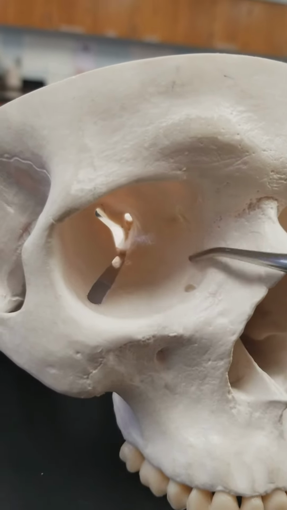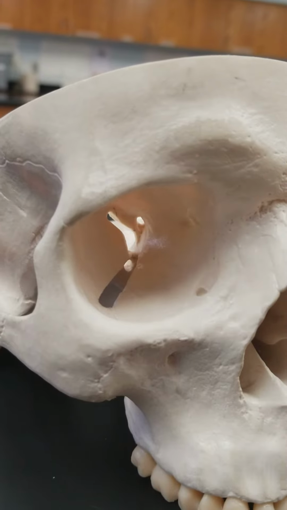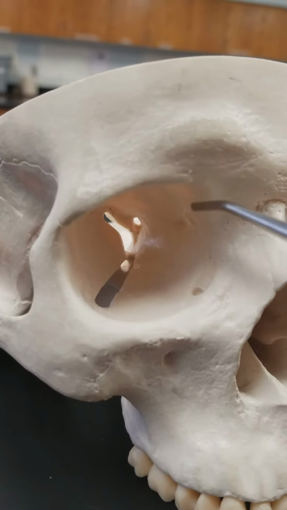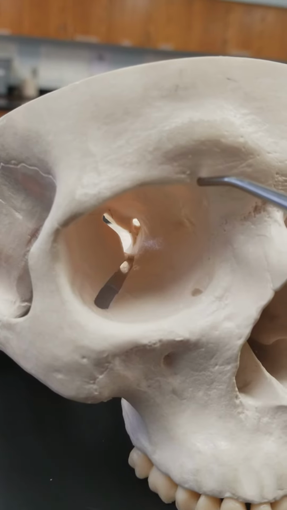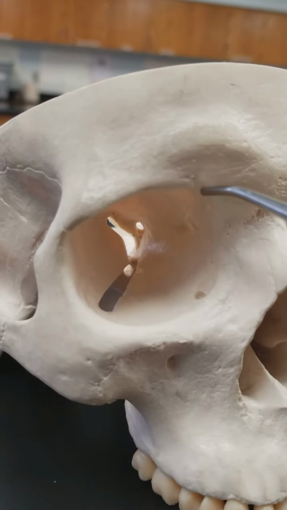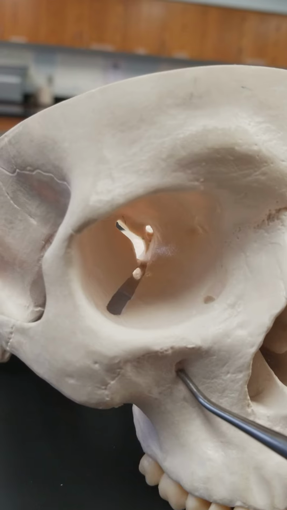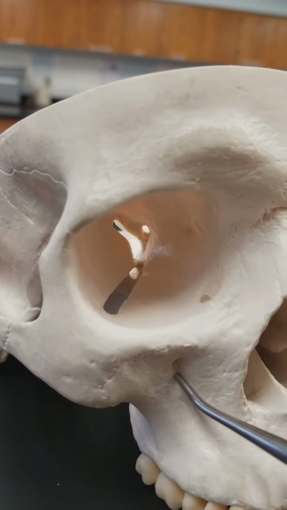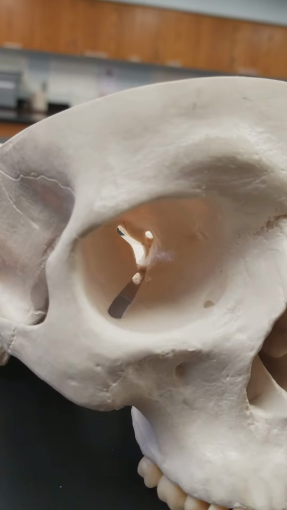Then we have two more. On the inside we have superior and inferior orbital fissures. On the outside you'll find this little notch. This is the supraorbital foramen or notch. So supra. Then we'd have down here the infraorbital foramen. I don't know what I'm thinking.